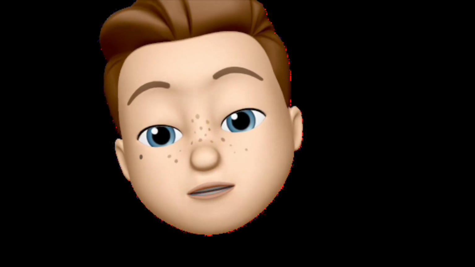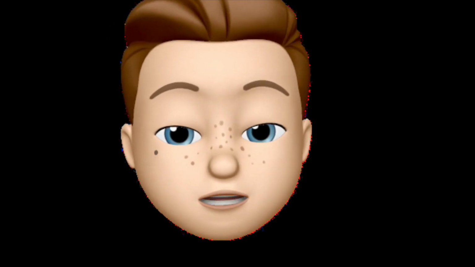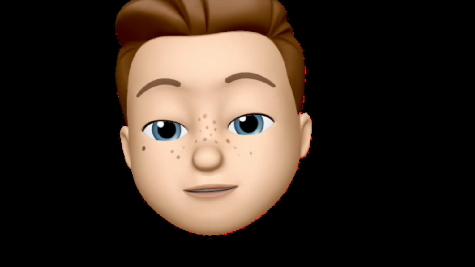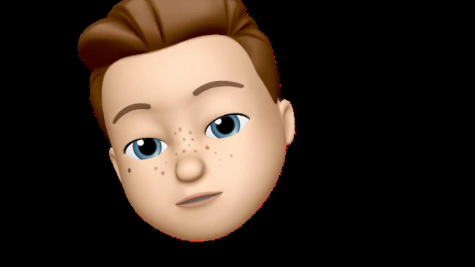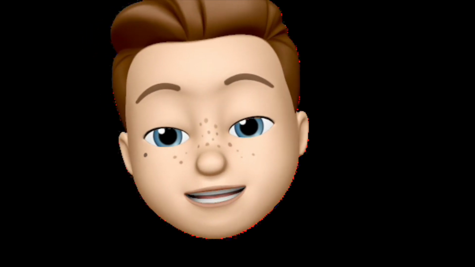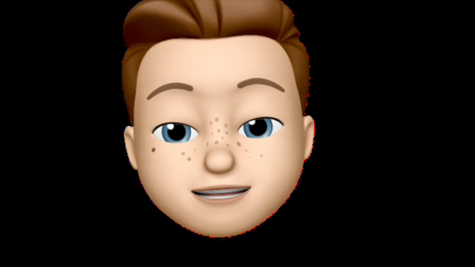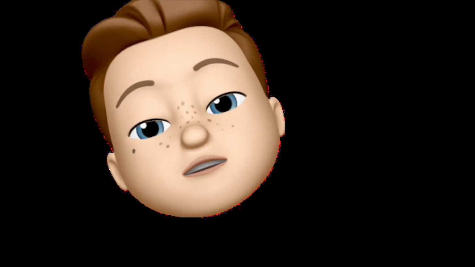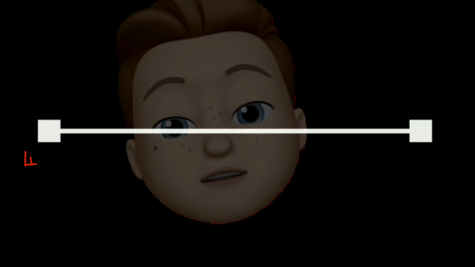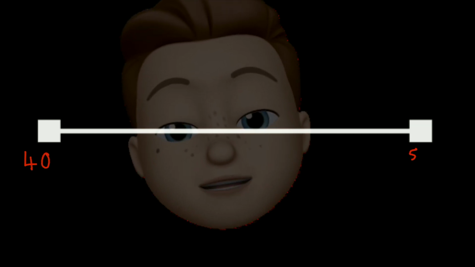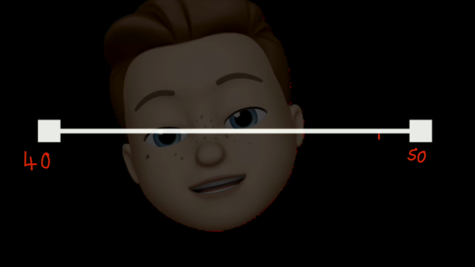So, rounding is when we find out which number we are closest to. So in this case, we're rounding to the nearest 10. So we need to find out which 10 we are nearest to. A really useful way to see this is to put our number on a number line.